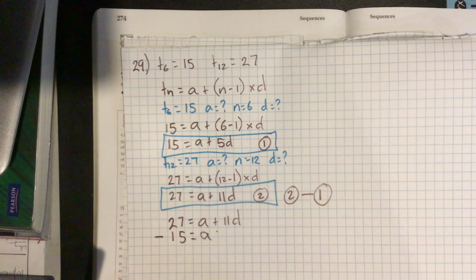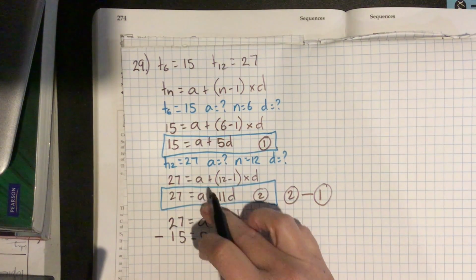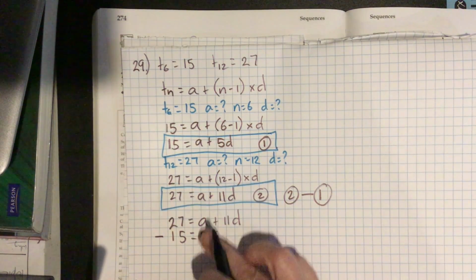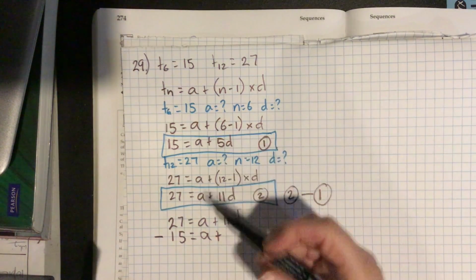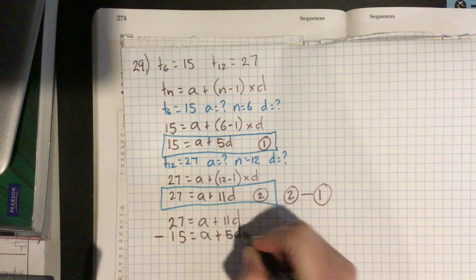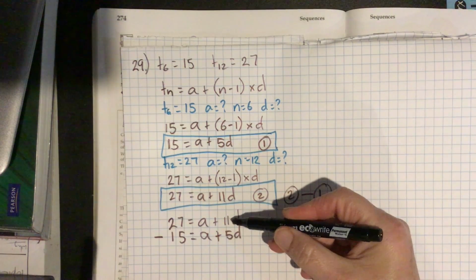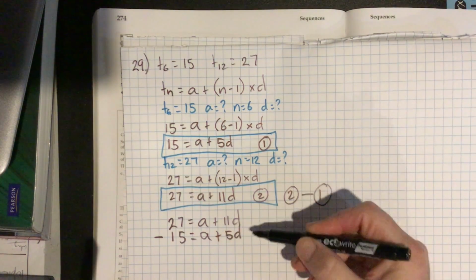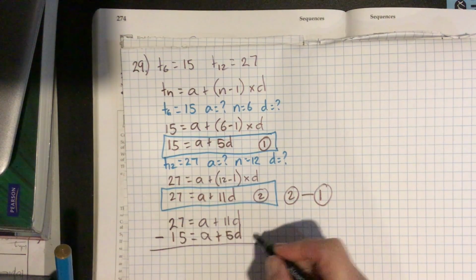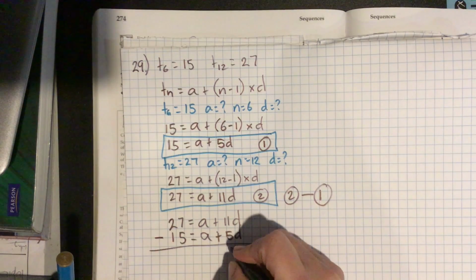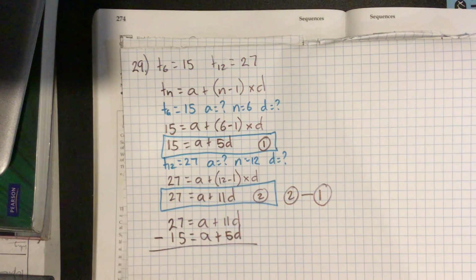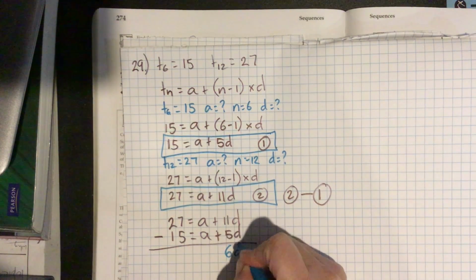We've got 2 constants, so we can subtract those. We've got the same variable, a, and in this case we had 5d. Alright, they're like terms because it's a certain amount of d. 11d take away 5d gives me, I'll do it in a different colour so you can see, 6d.